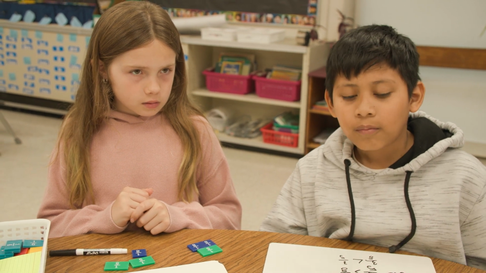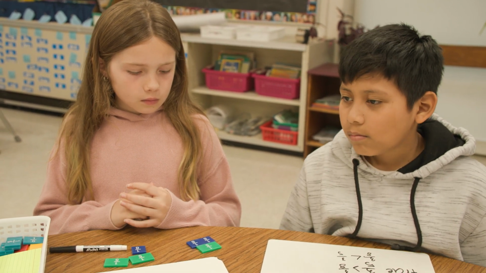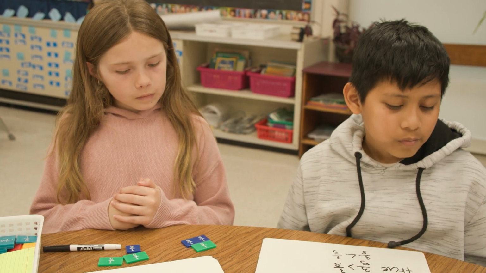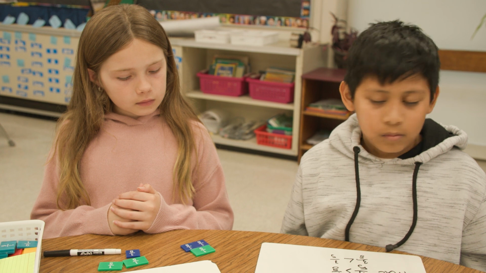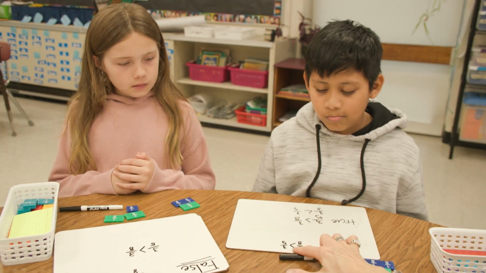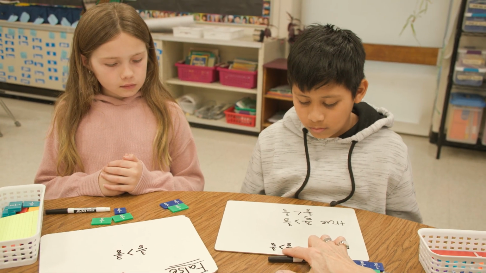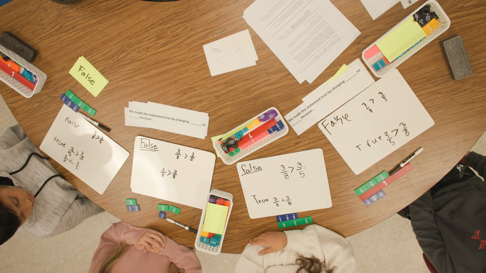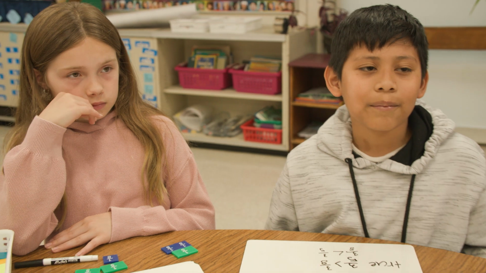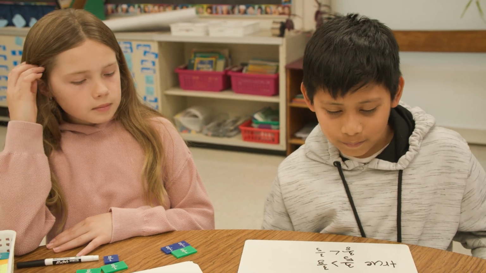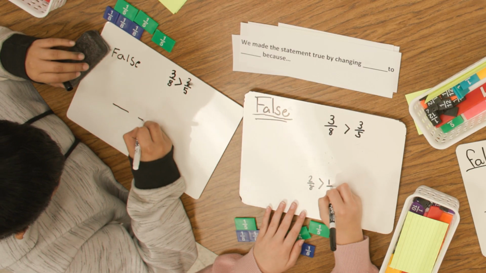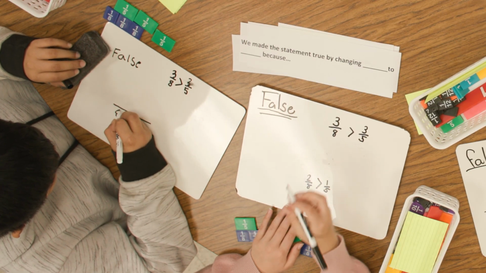Okay. And if you were using a greater than or less than symbol, right? Let's say you're using the greater than symbol like we did right here. What would your statement say? 2/8 is greater than 1/5. Okay. Can you write that on your board? And maybe you can write true next to it.